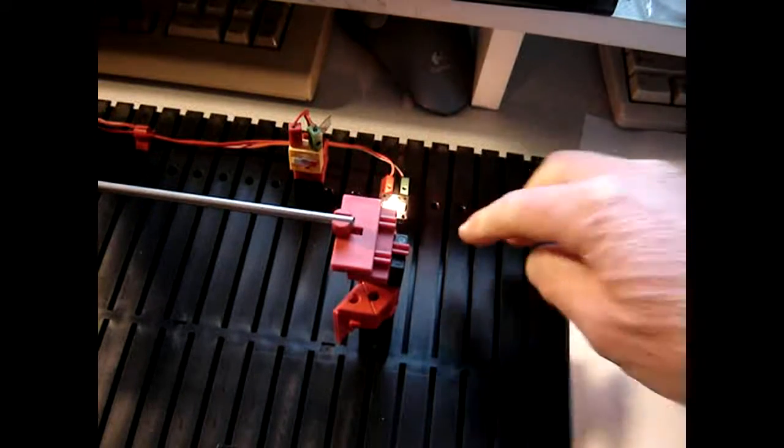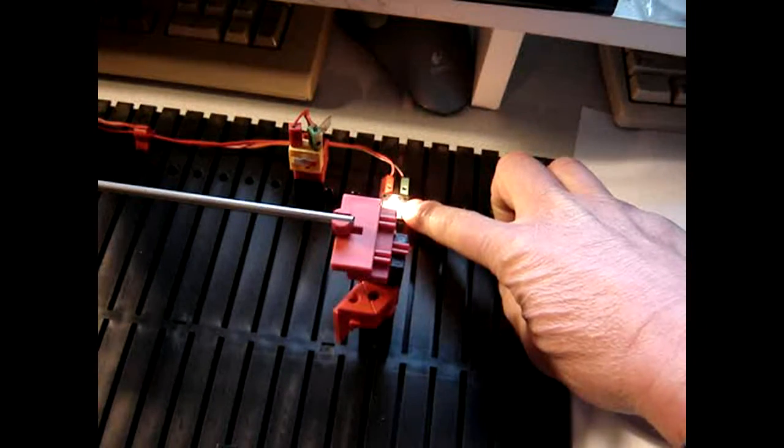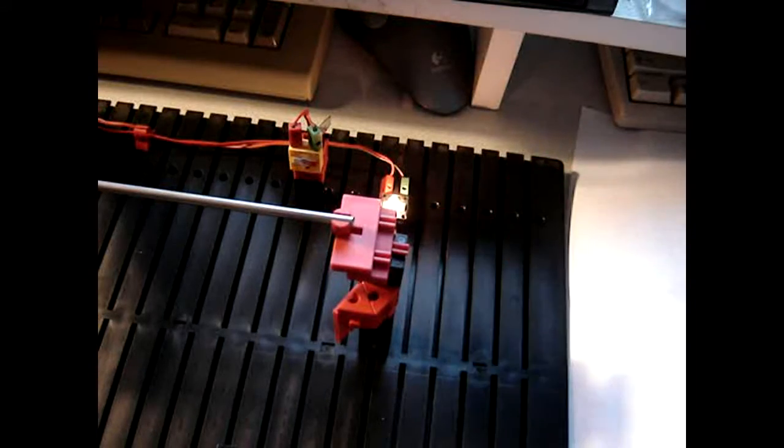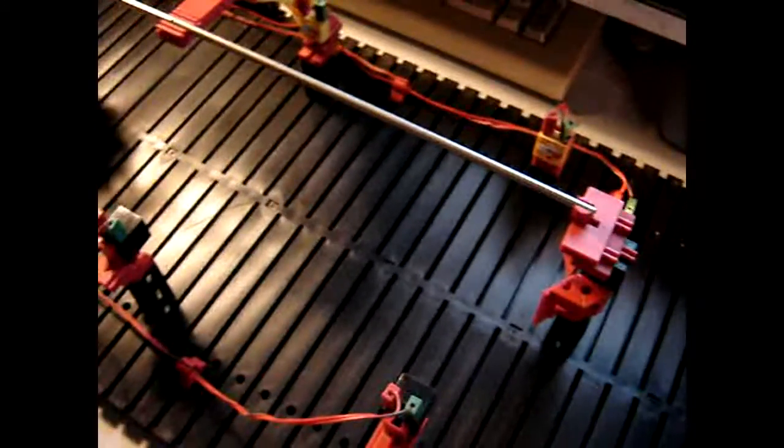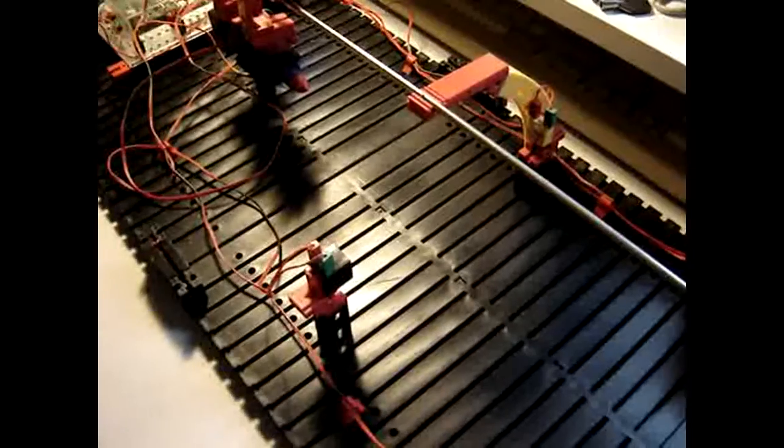Something that is curious is that this lamp is burning right now, and as you see, it doesn't even come close to this lamp sensor, and yet the lamp is burning. So that is quite odd.